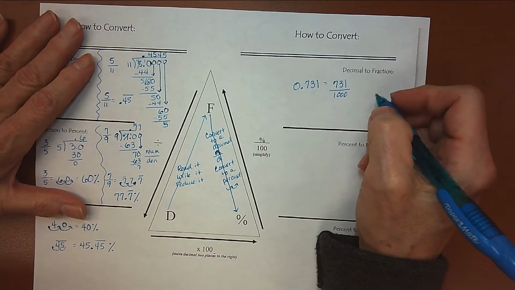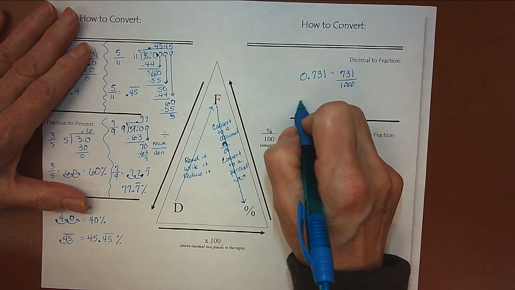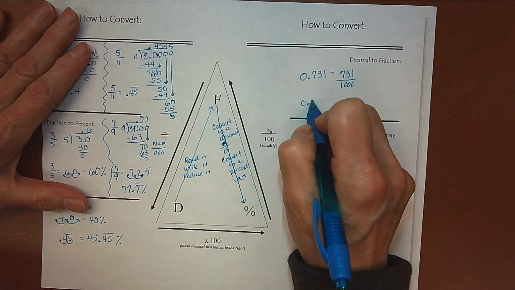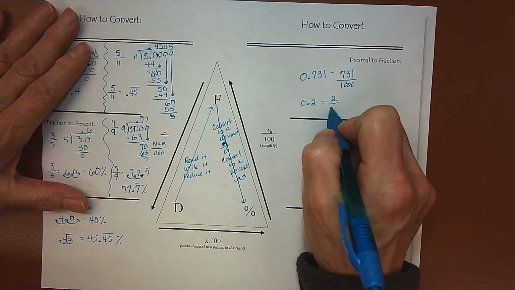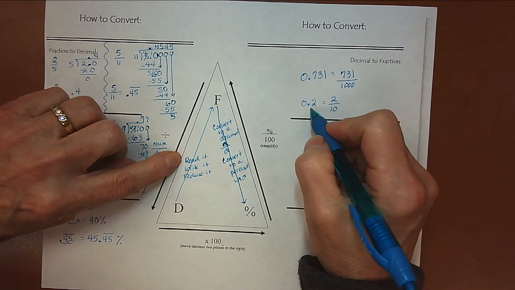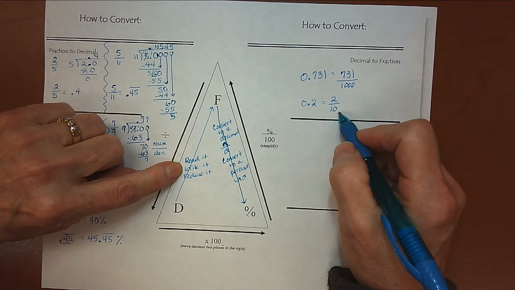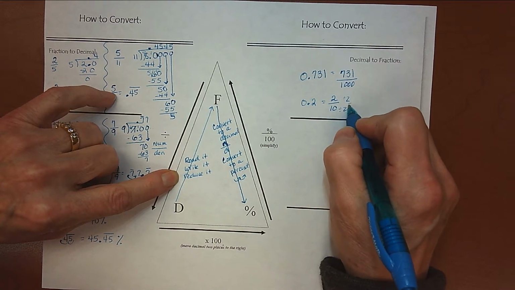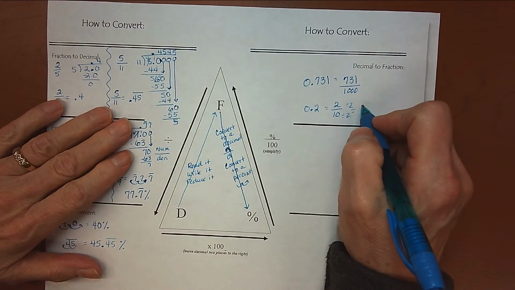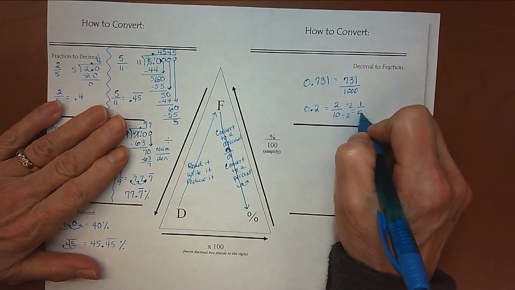Let's look at one that can be reduced, one we're familiar with. Let's look at 0.2, or 2/10. So we write down 2/10. That's the read it, 0 and 2 tenths. There's the write it. Now reduce it. Both of these can be divided by 2. And we see that this is equal to 1/5.